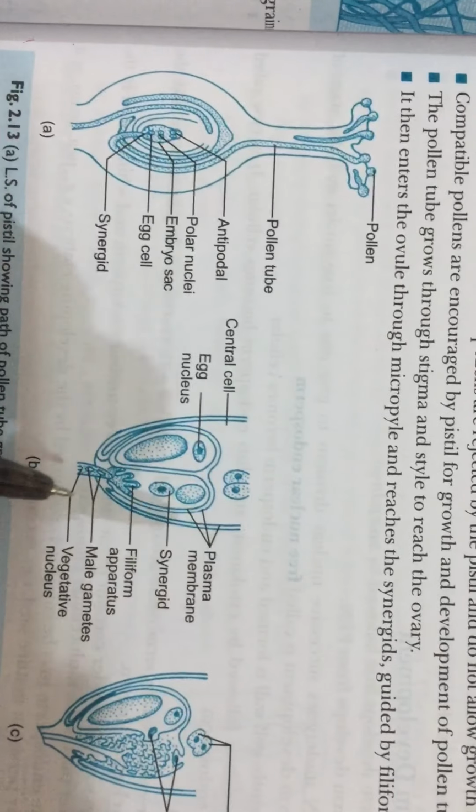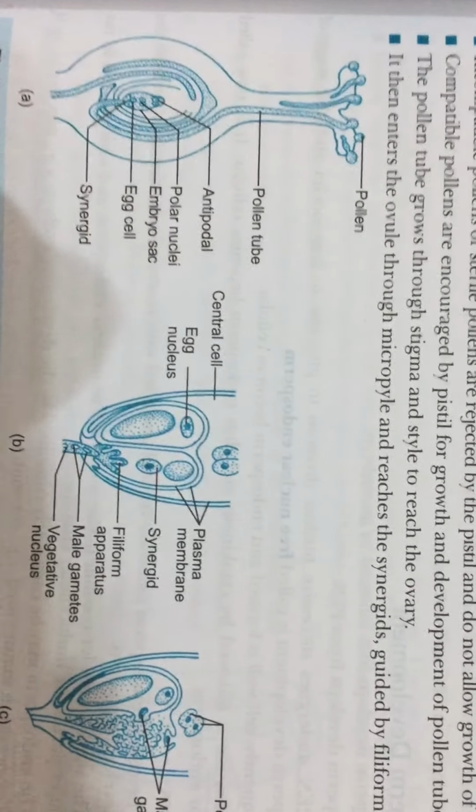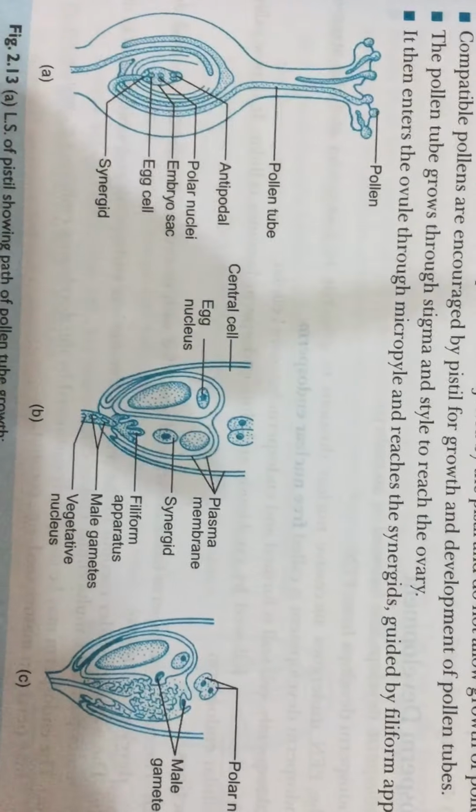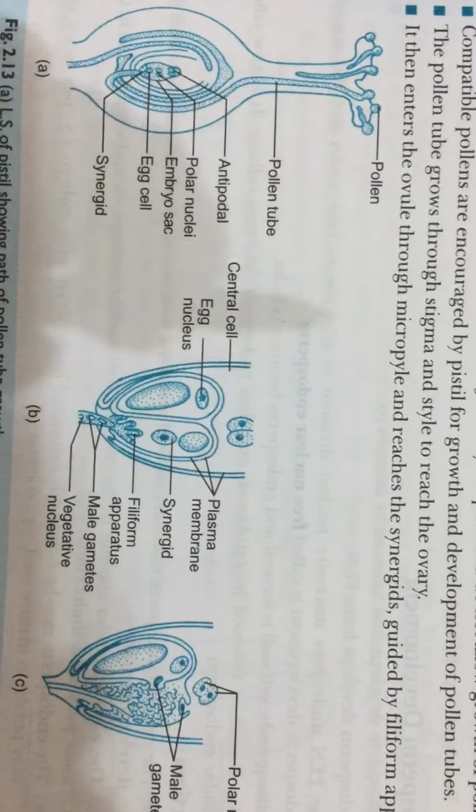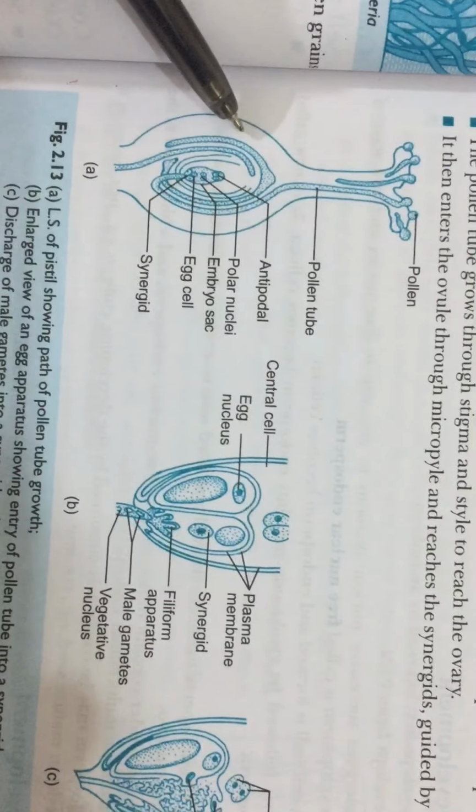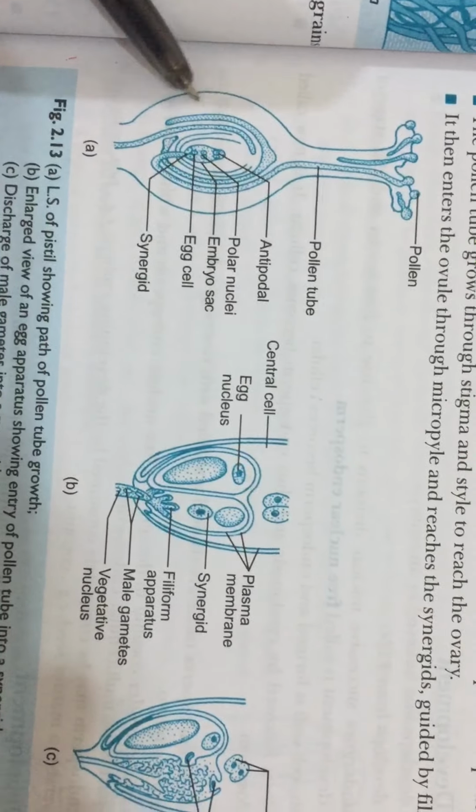There are different ways by which the pollen tube can enter the embryo sac. Either it can enter through the chalazal end, or it can enter through the integuments, or, in the majority, it enters through the micropylar end. So when the pollen tube enters the embryo sac through the micropylar end or micropyle, the important process of double fertilization takes place. So let's now discuss what double fertilization is.